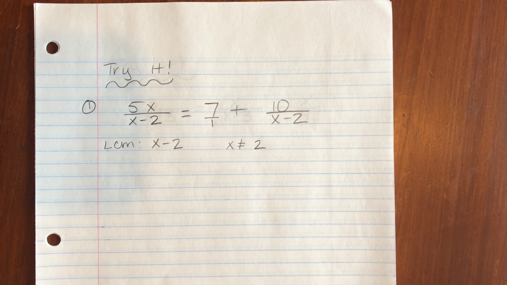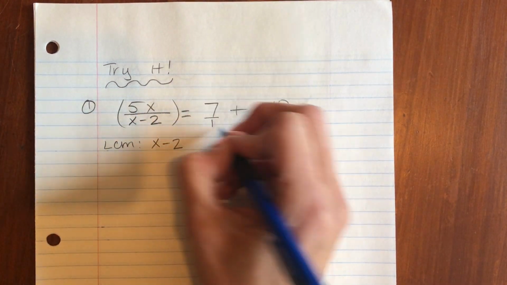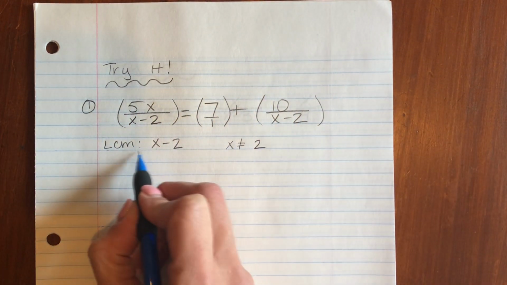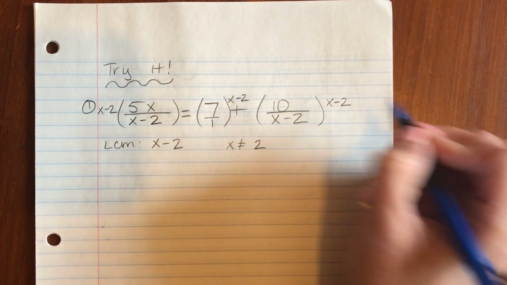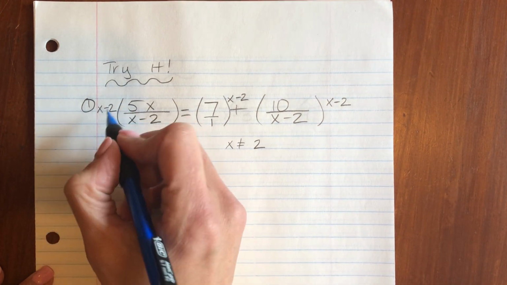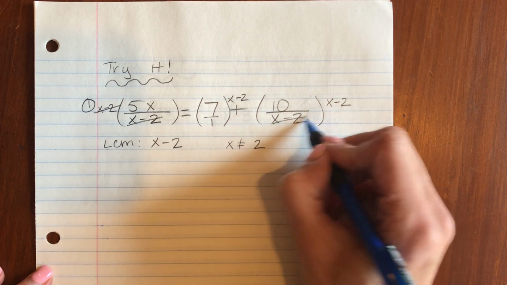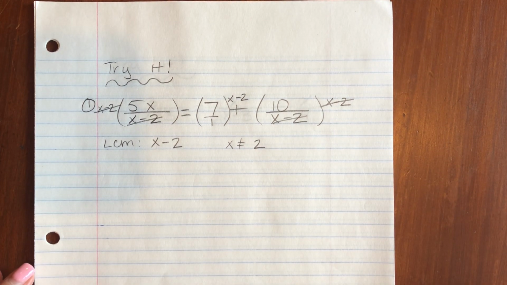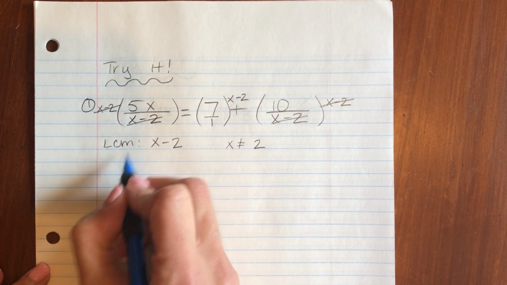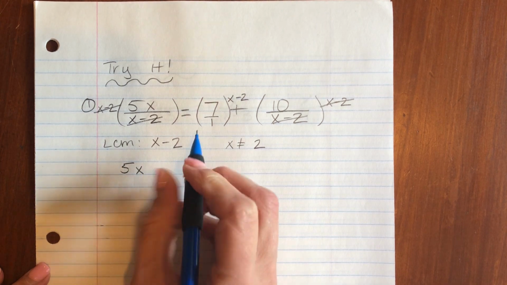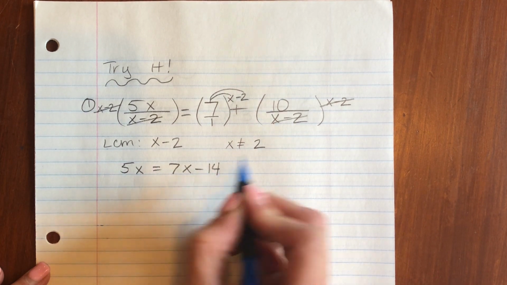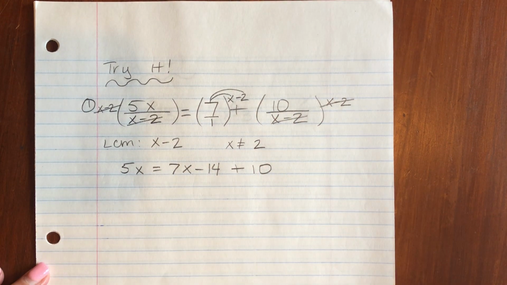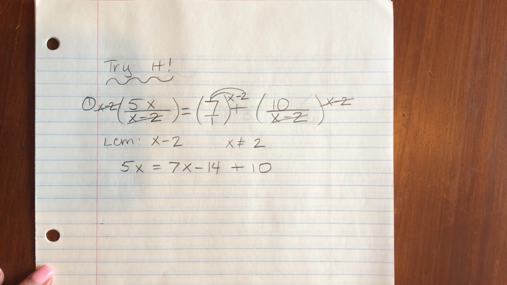And then I'm going to take my LCM and multiply every fraction in the problem by that LCM. Now I want to eliminate my fractions. All my fractions are eliminated now. Then I'm going to simplify. I'm going to bring down that 5x. I'm going to distribute the 7 and plus 10. And now I'm just going to solve for x.